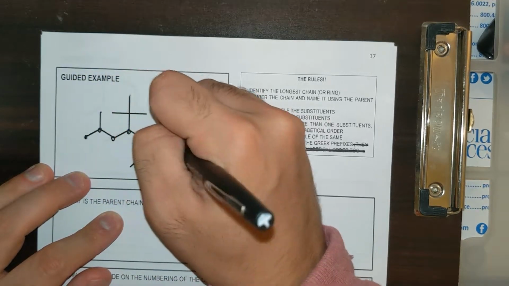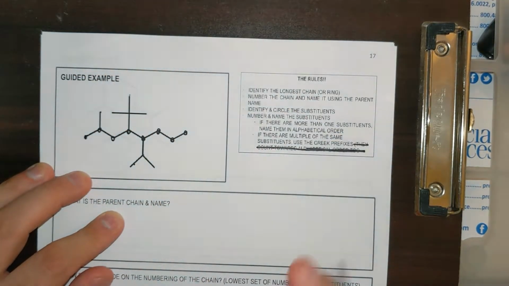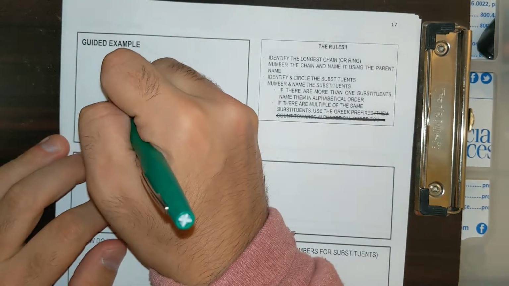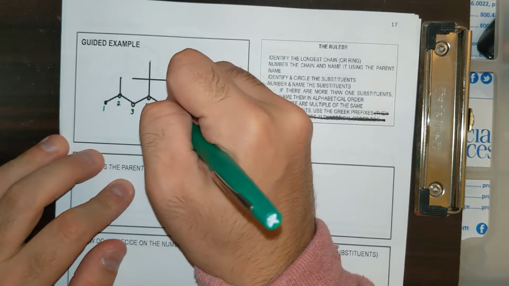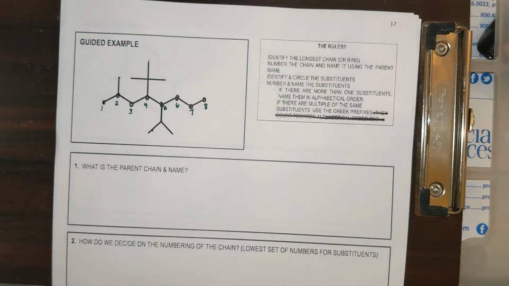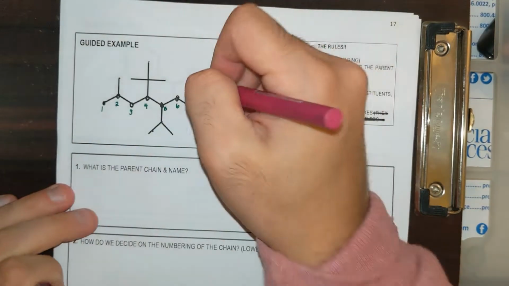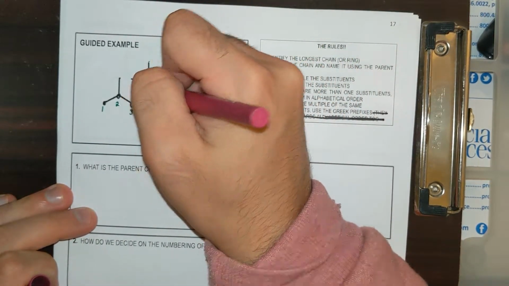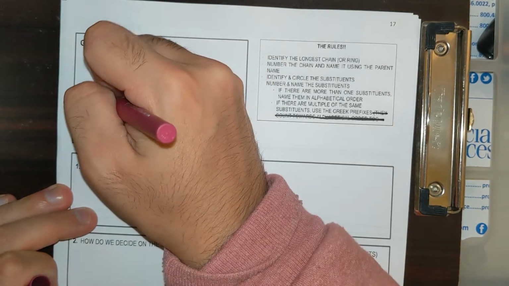And I drew this structure on purpose. So I have my longest chain here. I'm going to number it two different ways, with different colors so you can see it. Let's do left to right and then right to left. 1, 2, 3, 4, 5, 6, 7, 8. And then I'll do right to left. 1, 2, 3, 4, 5, 6, 7, 8.